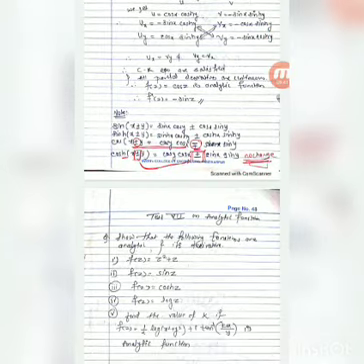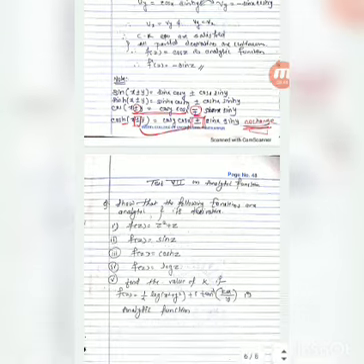There is no change for cosh of x plus or minus y; the change is for cos of x plus or minus y in the formula. Okay, hope you understood. Thank you.